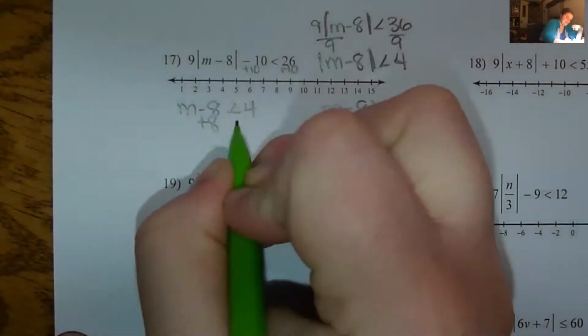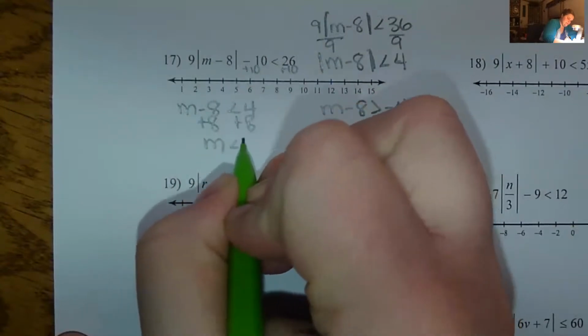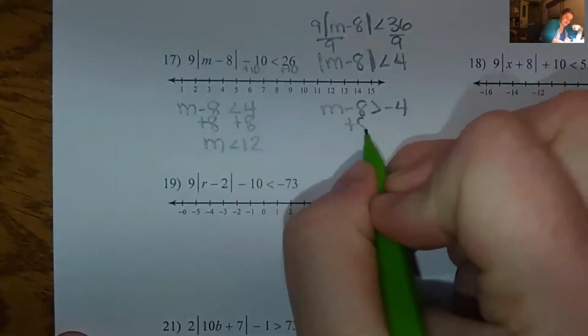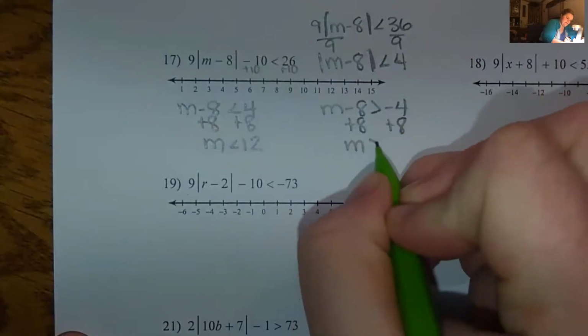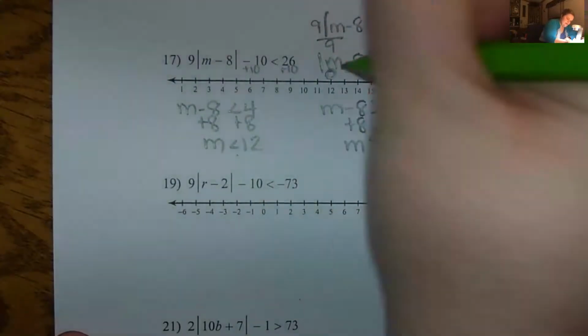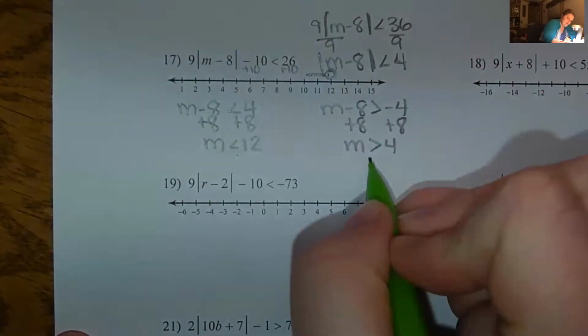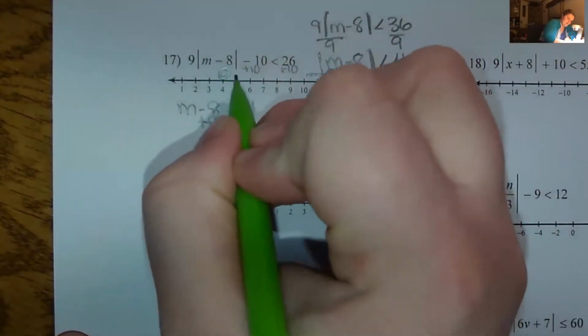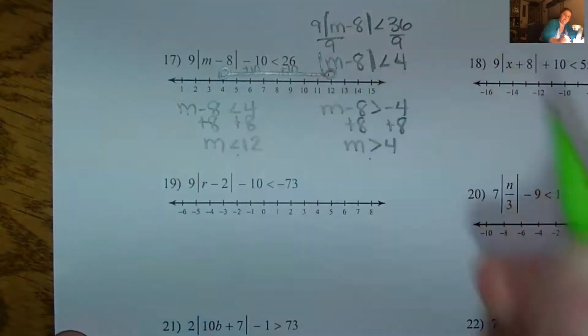Okay, add 8. M is less than 12. Add 8. M is greater than 4. Open or closed circle at 12? Open, pointing to the left. Open or closed at 4? Open, pointing to the right. Those are going to connect.